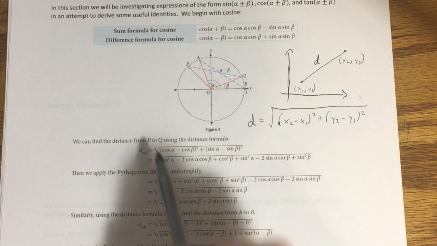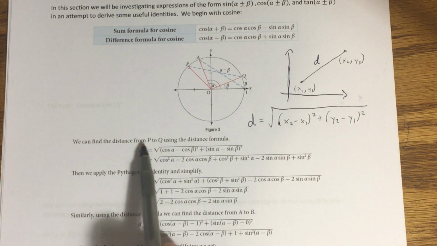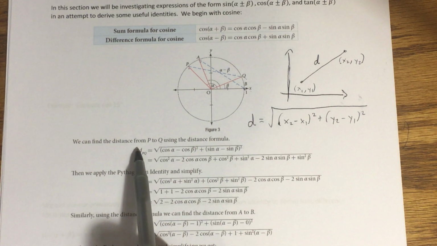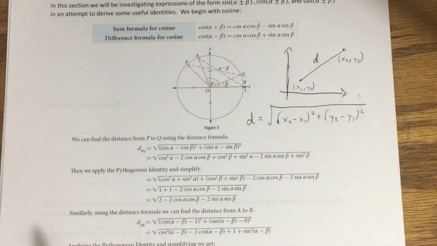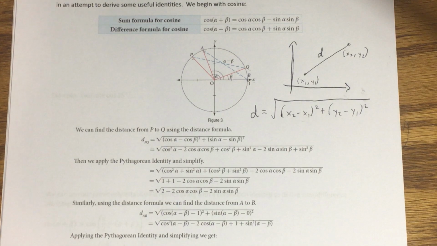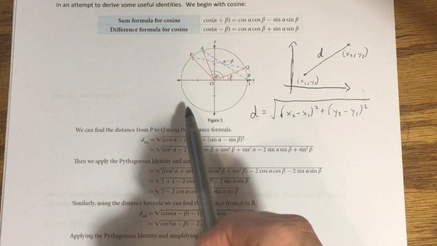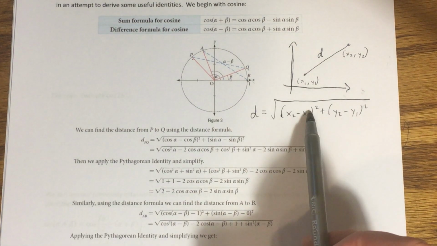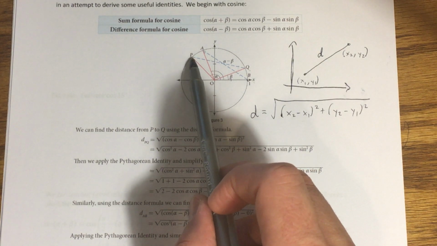Here's how we're going to do that. So let's start by looking at the distance between points P and Q. I'm calling that dPQ for short. Okay, that's specifically the distance between those points. How do we compute that? Well, I would need to use my distance formula on the points P and Q.